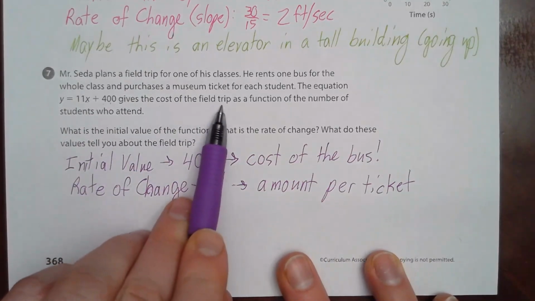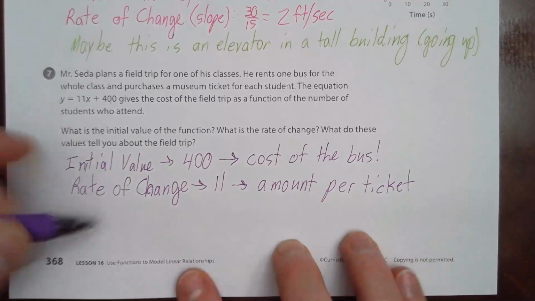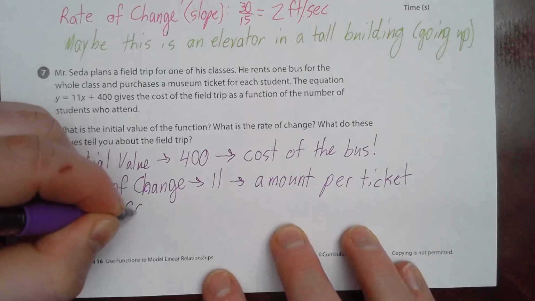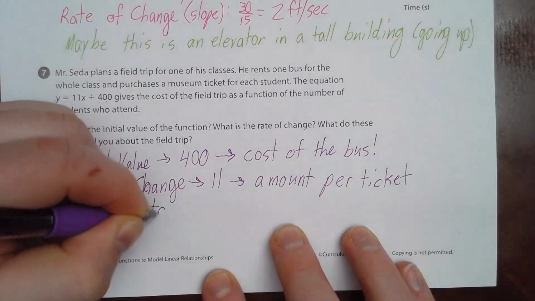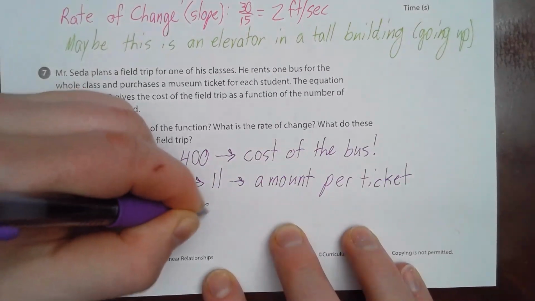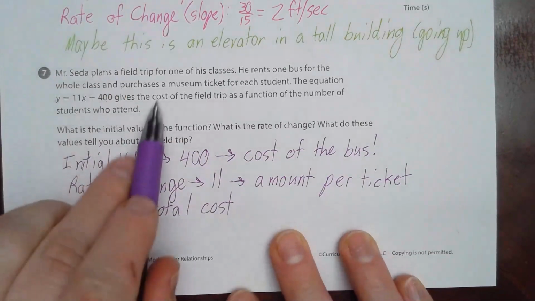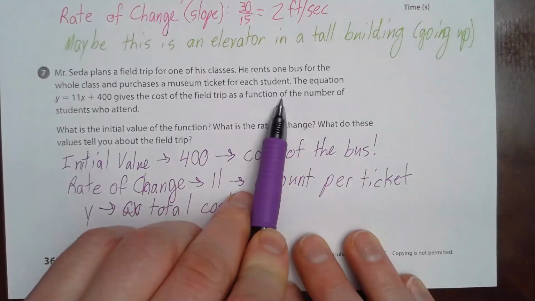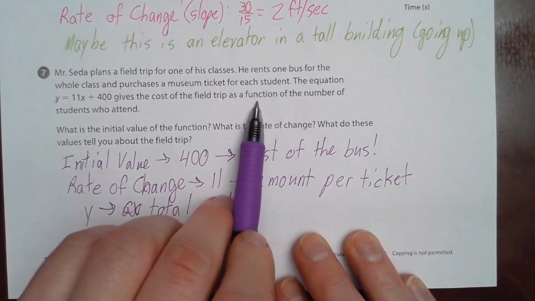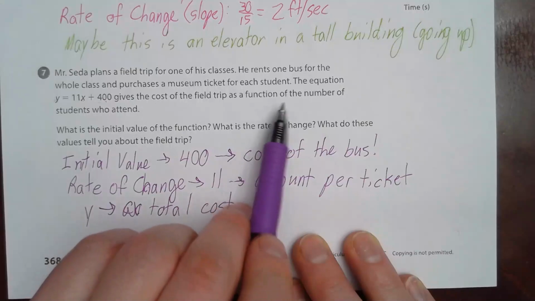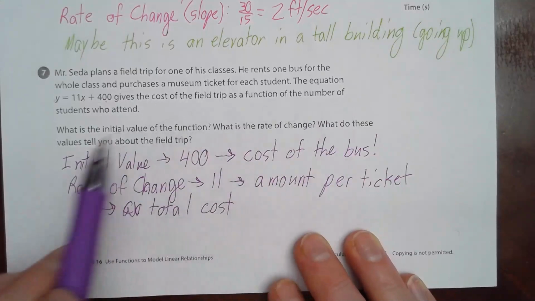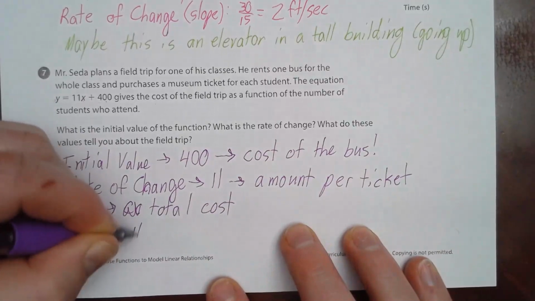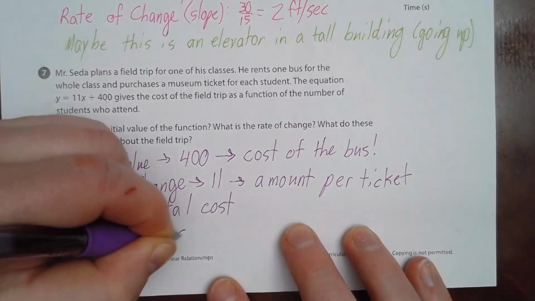It gives the cost of the field trip, y is our total cost, as a function of, dependent on, remember that language, dependent on, the number of students who attend. x is the number of students.